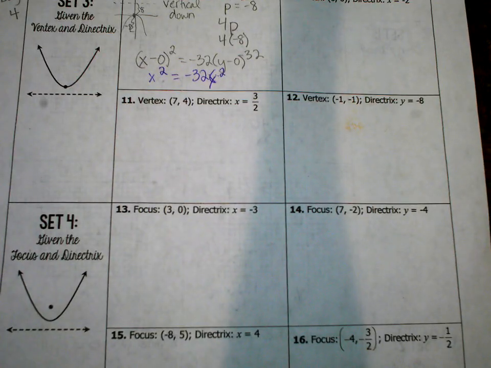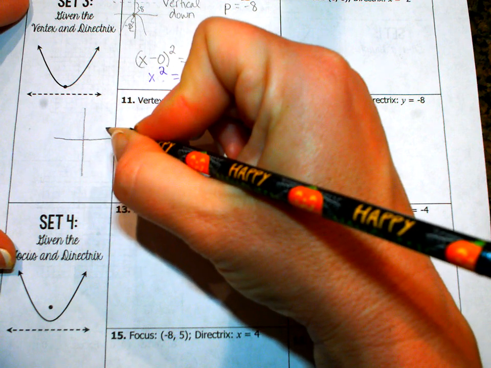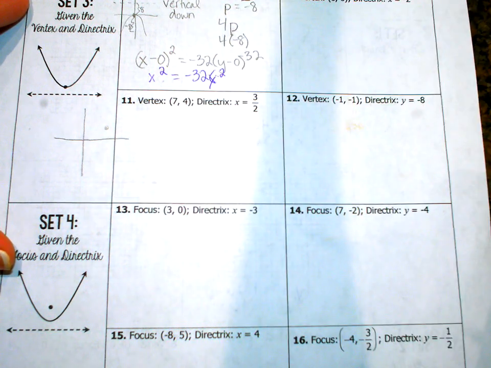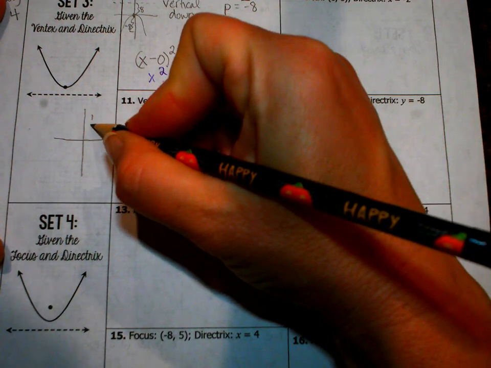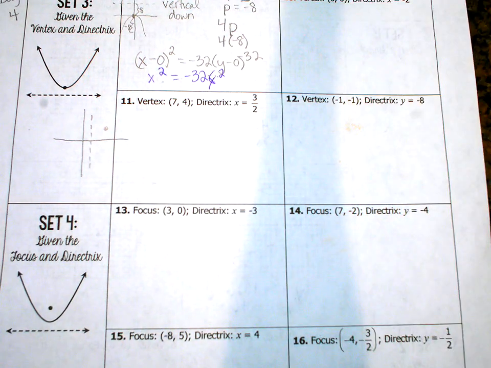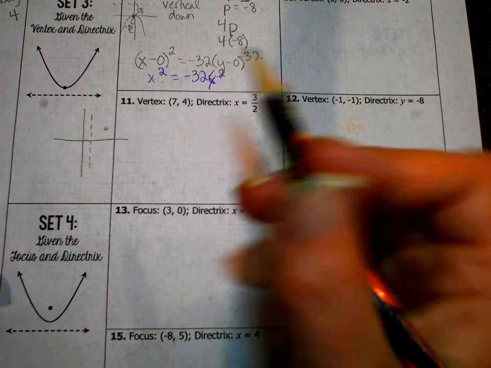All right, number 11. Doing the same thing, I'll make a little sketch. My directrix is 1.5. 3 halves is the same as 1.5. So that means 1.5 is x equals right there. It's going to open like this, which means my focus is somewhere like here.